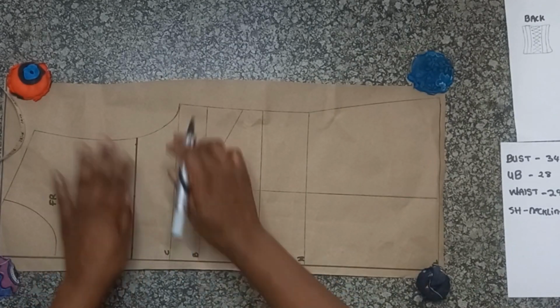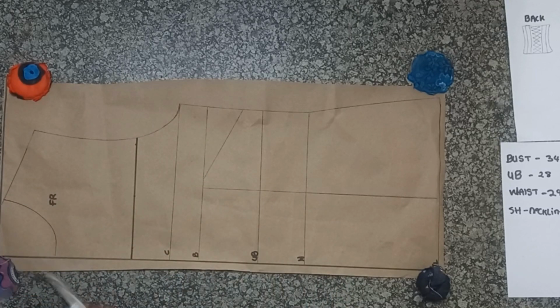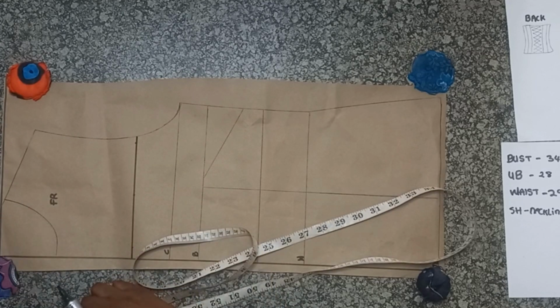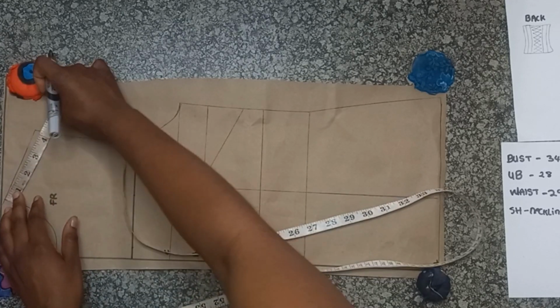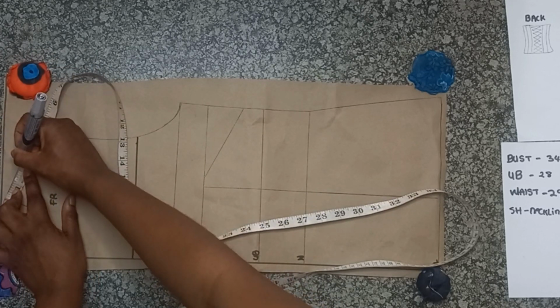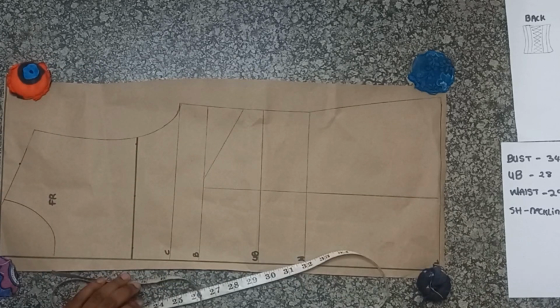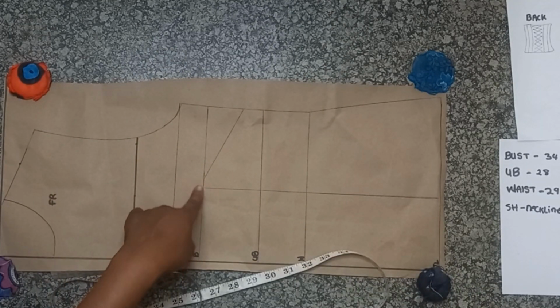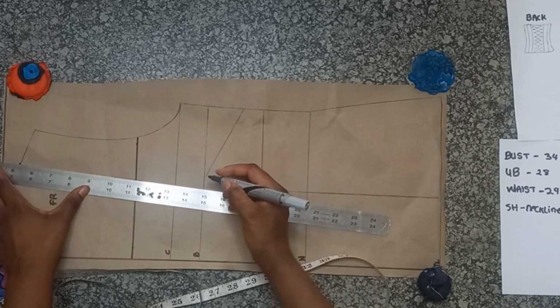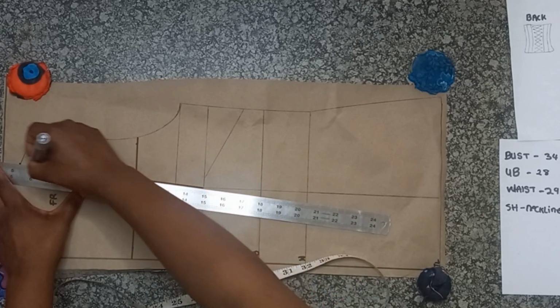So I would measure my shoulder line and determine my midpoint and mark. Then I connect the marking of my midpoint to the bust point. So that will serve as my shoulder dart line.